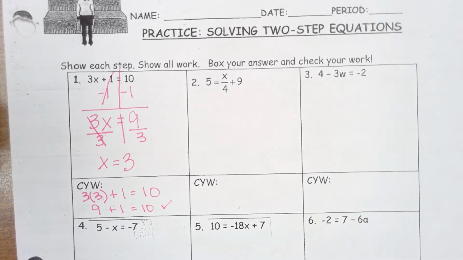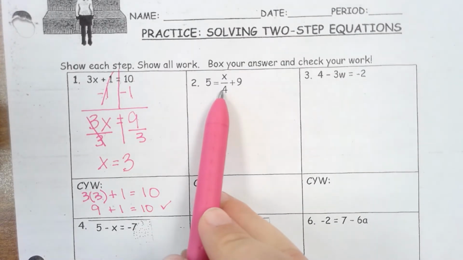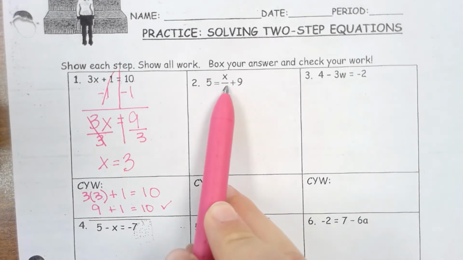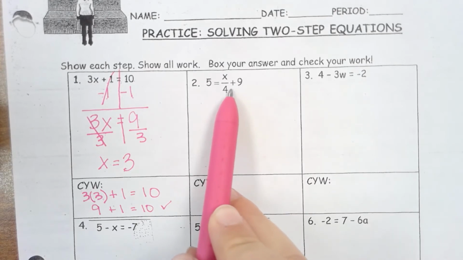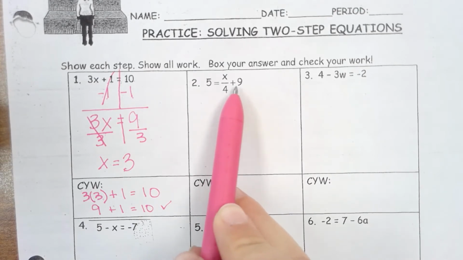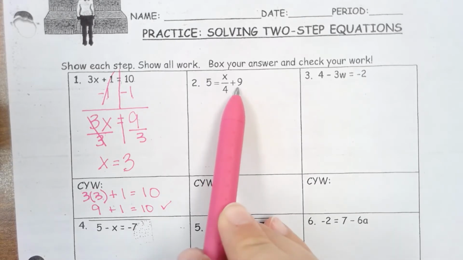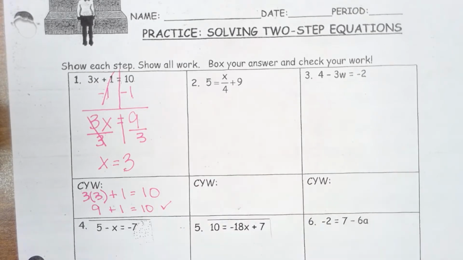Okay, remember you guys can pause this video at any time to catch up, but I'm going to move on to number 2 now. So number 2, again, we always want to look at the side where our variable is at. So in this case, we're looking at the right side. And you always want to move the number that's adding or subtracting first. So we see a plus 9. So this plus 9 is what we need to move first to get x by itself.